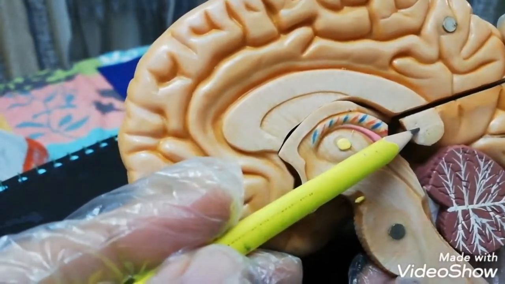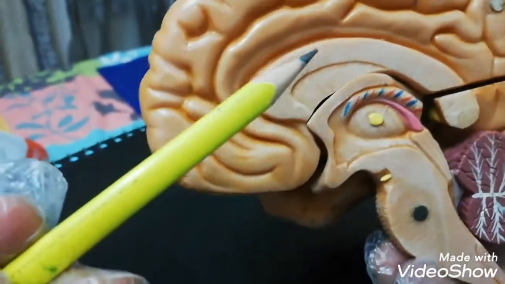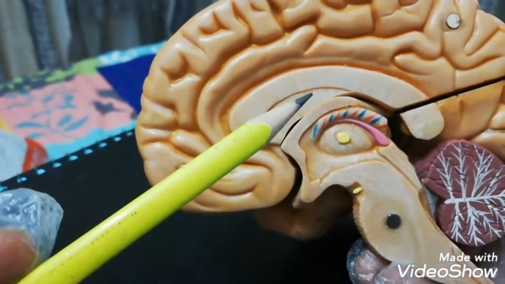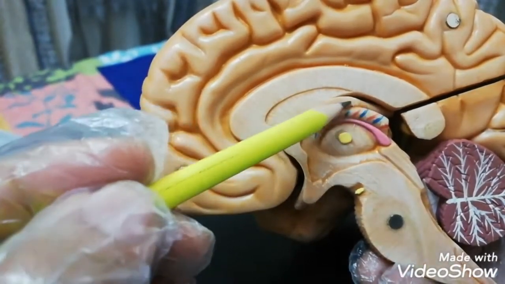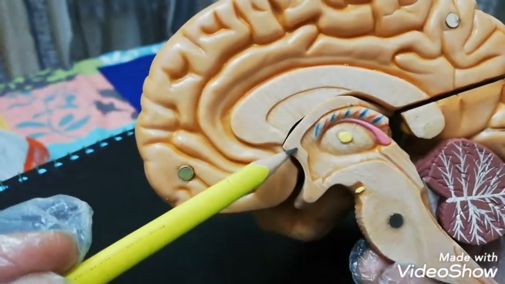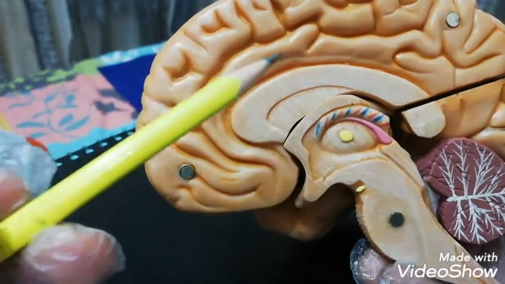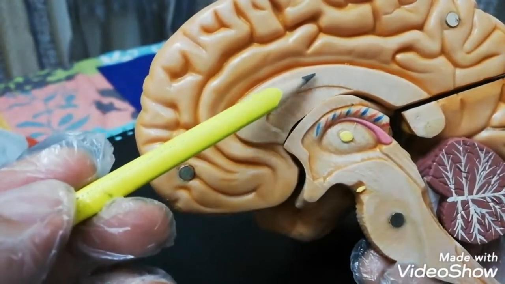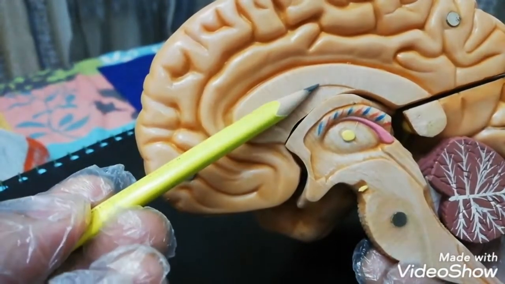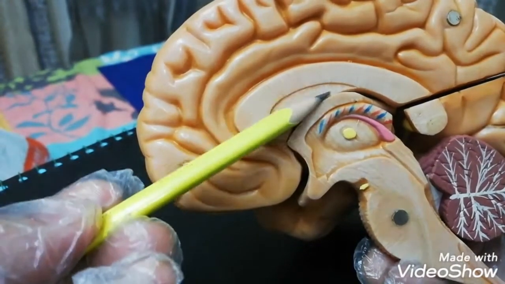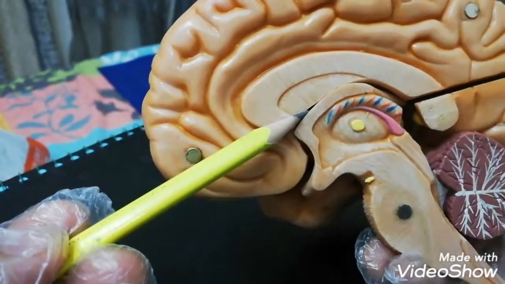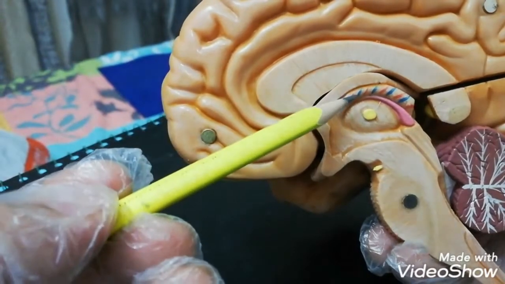of the corpus callosum. Another important structure in learning the lateral ventricle is the fornix, right? The area between the fornix and the corpus callosum is covered by a septal-like tissue called the septum pellucidum. Is it clear? And what else do you see?